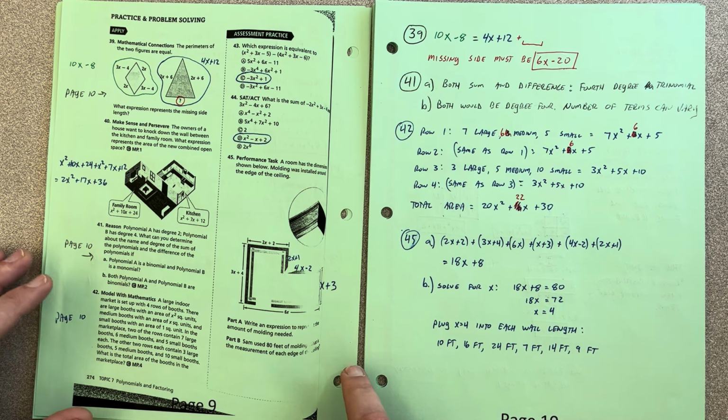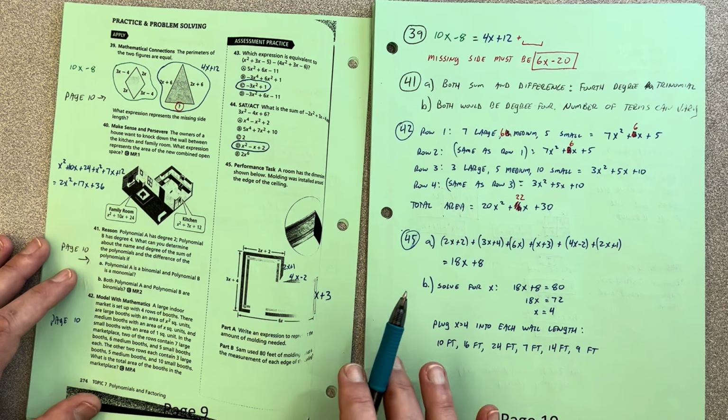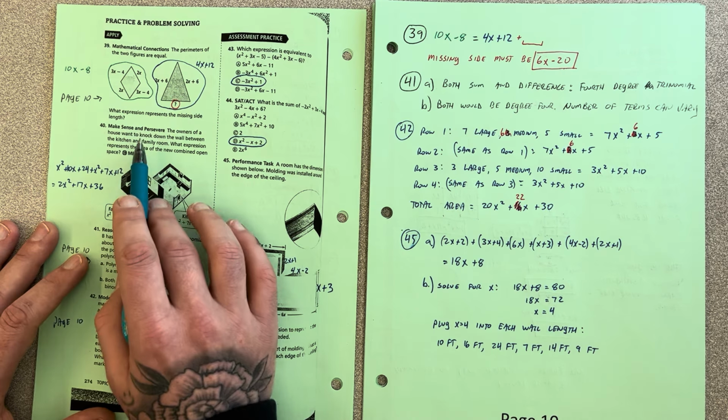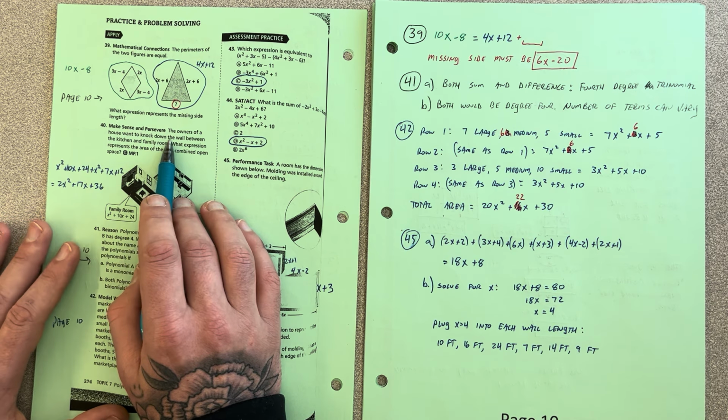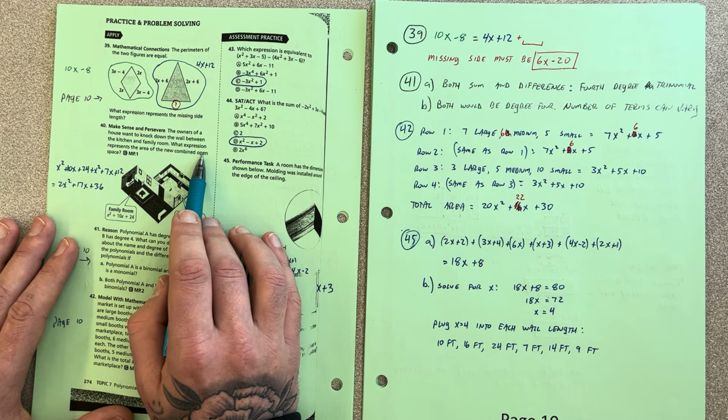This one looks like what you're going to see on your upcoming exam. Number 40, it's got a picture, there's houses, and there's rooms in a house and stuff. The owners of a house want to knock down a wall between the kitchen and the family room. What expression represents the area of the new combined open space?